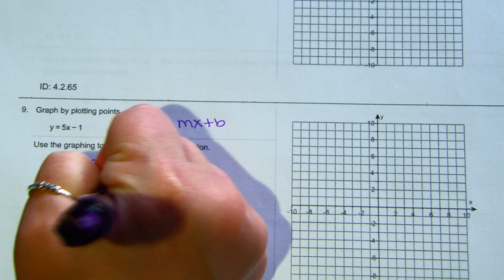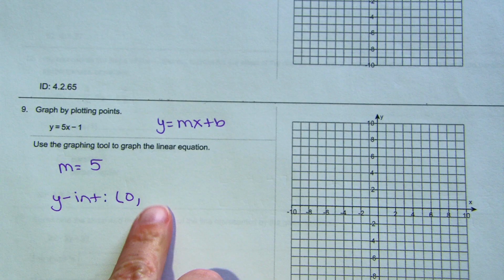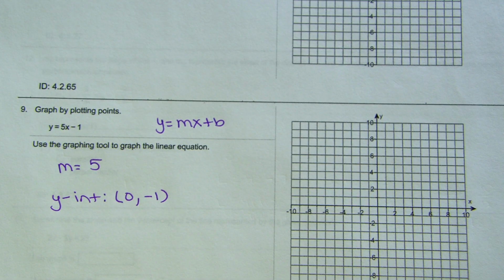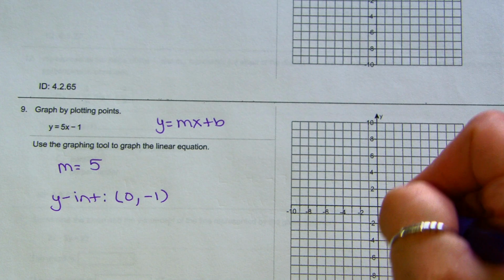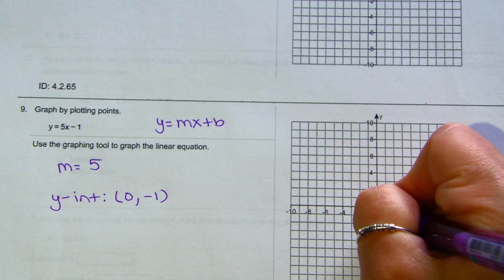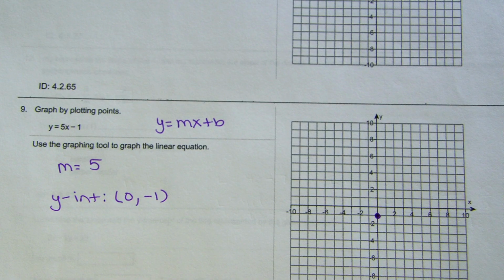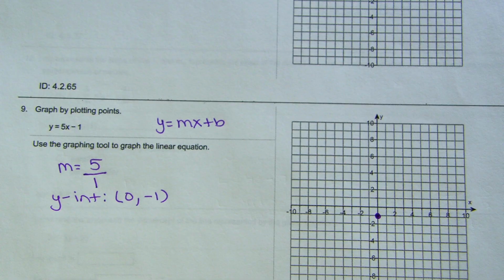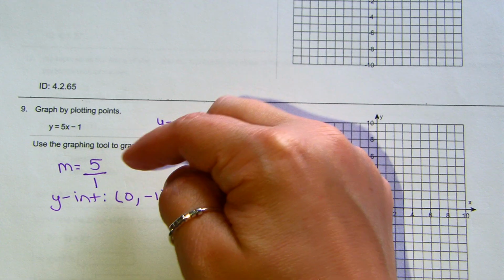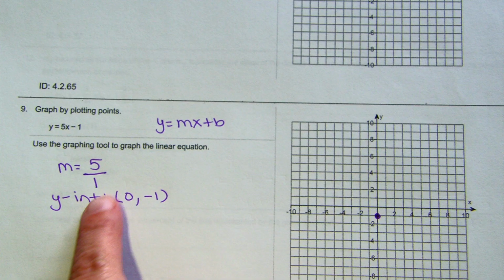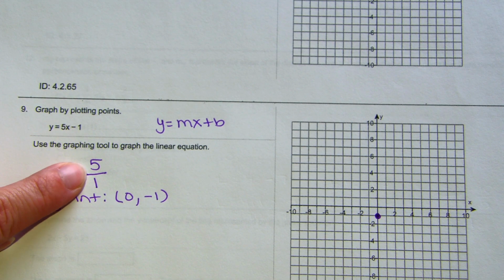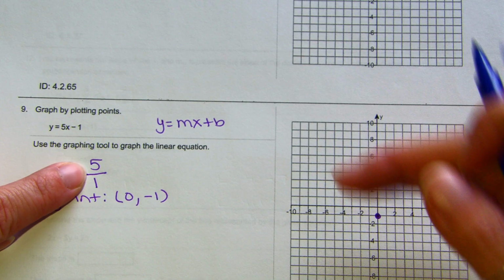So I'm going to start by plotting the point 0, -1, which is over here, and then I'm going to use my slope to plot another point. Now, my slope is a positive 5. I'm going to make it into a fraction so I can visualize the vertical change, the rise, the top number, over the horizontal change, the run, my bottom number. So the top number is your vertical change. That's what the change is at vertically as you rise. And if it's a positive 5, positive vertical movement means you're going to go up. The bottom number is your horizontal change. Horizontally, if it's positive, that's going to take you to the right.